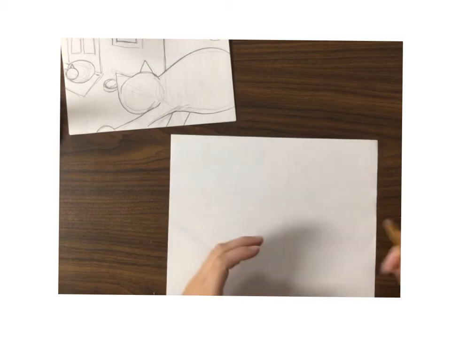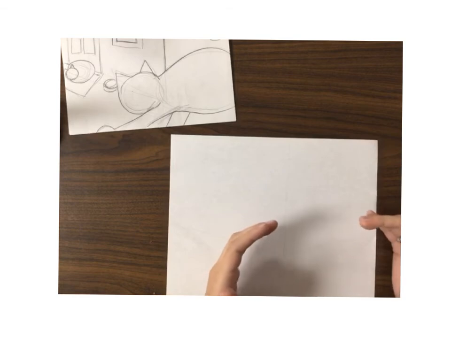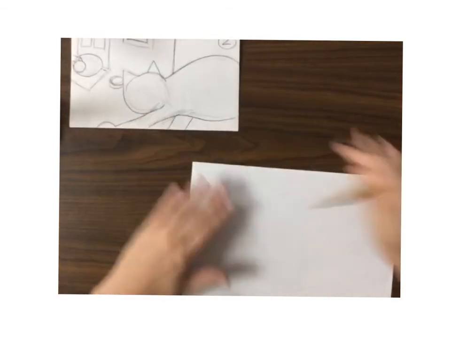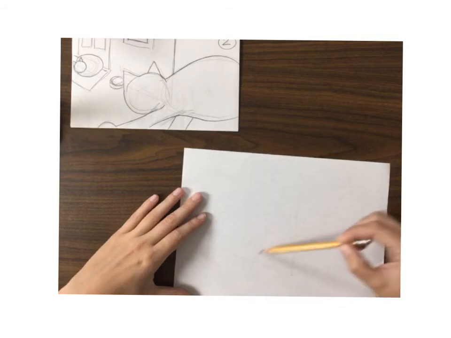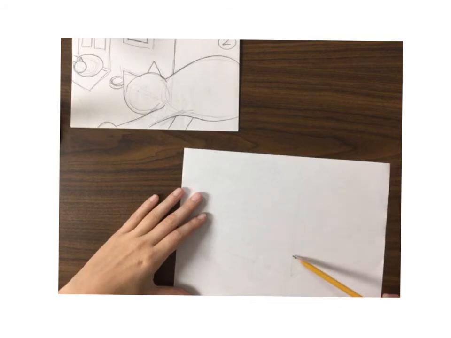And then I have my cat in the foreground is huge. He takes up almost half the drawing. And so I'm going to lightly put him in there as well. And then I'm going to figure out how far he's going to go off the edge of the page, because you guys know that going off the edge of the page just helps your drawings to look nicer.